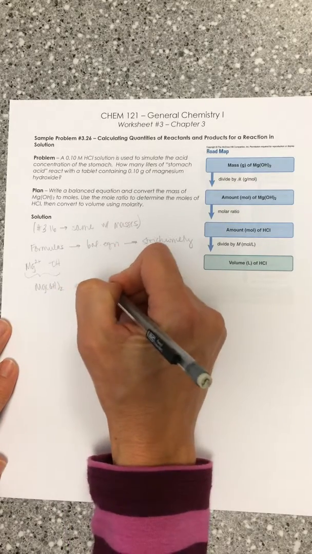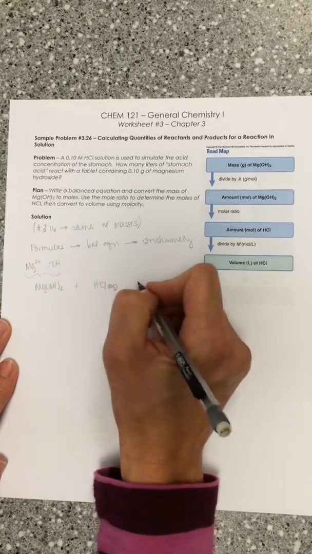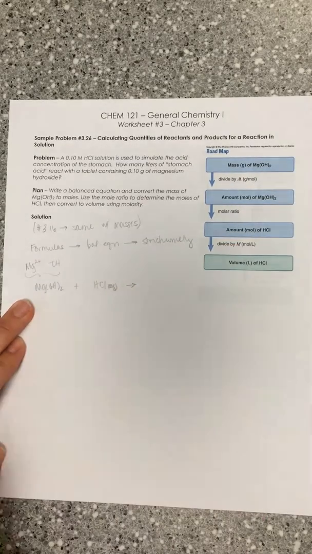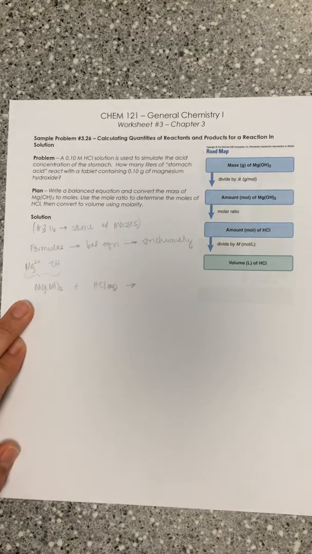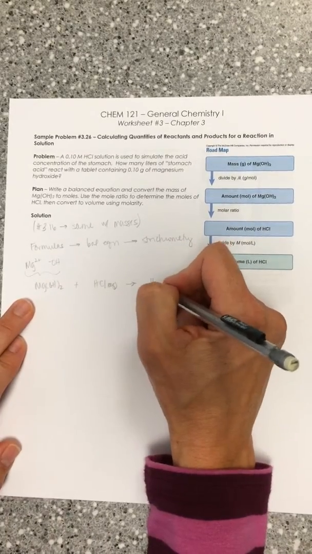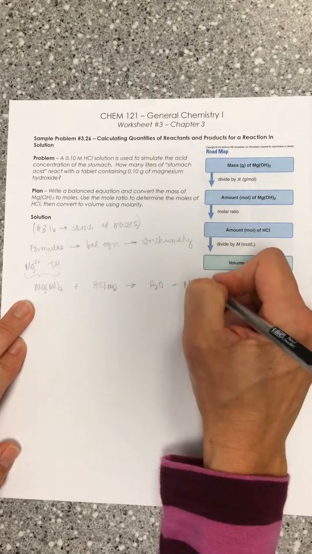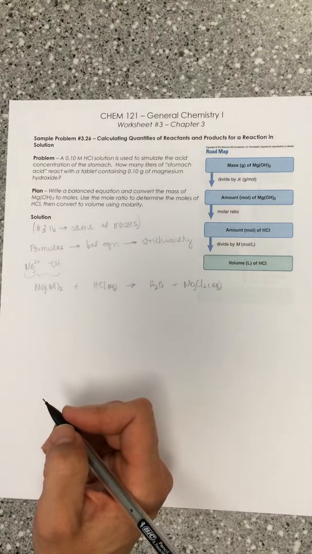We're going to react that with HCl, aqueous. We'll learn more about this in our next chapter, Chapter 4. This is an acid-base reaction. What happens is we make H2O and MgCl2, and that's going to be, as we'll see in our next chapter, a soluble salt.